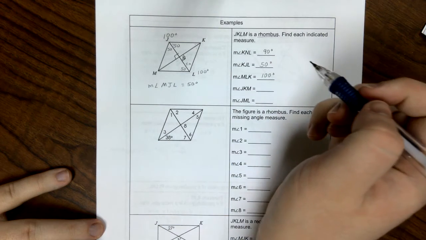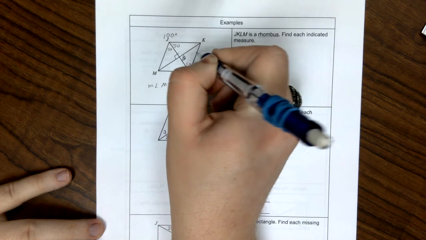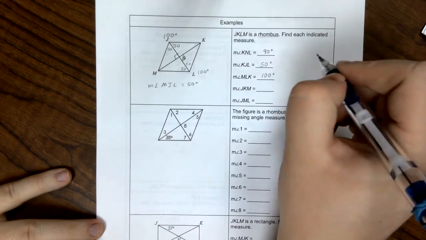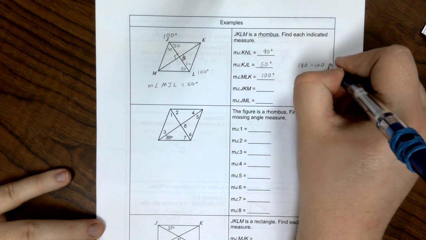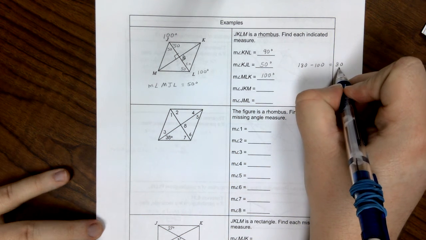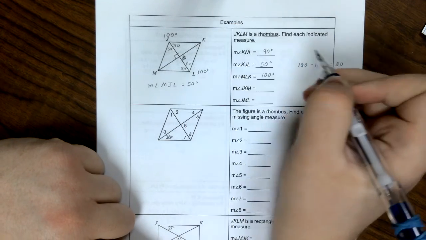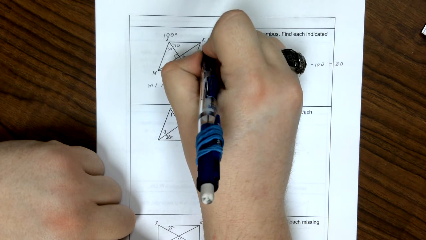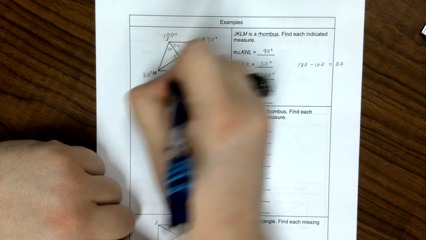So this 100 plus both of these make 180. So we're going to do 180 minus 100, and that'll leave us with 80. So this 80 that I just found over here is both of these pieces together. So this whole thing over here is 80 degrees. This whole thing over here is 80 degrees because they're opposite.